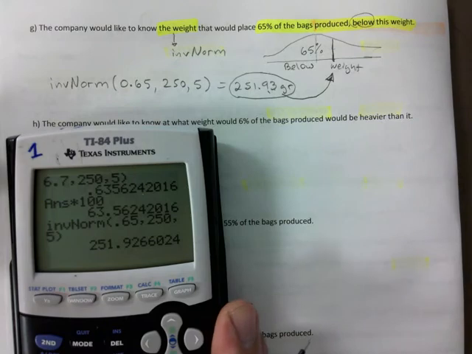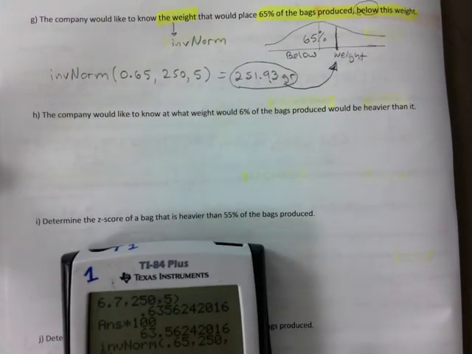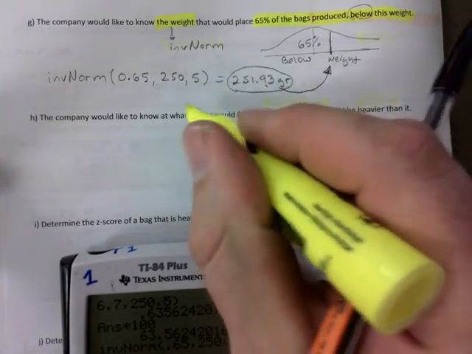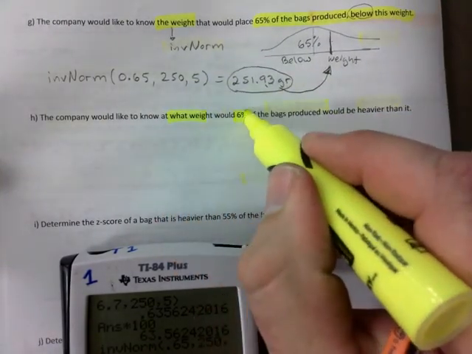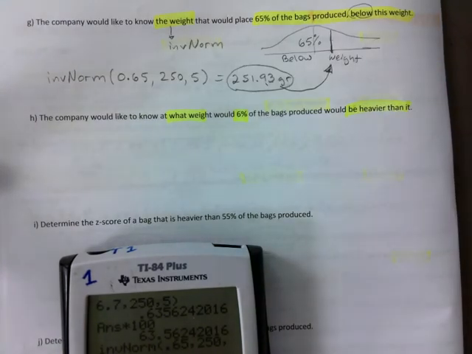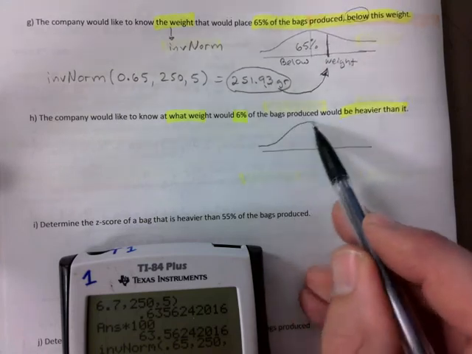One more. I promise one more, and then we pack it. Company would like to know the weight. The actual weight would put 6% of the bags produced as heavier than it. It would put 6% of the bags above it.